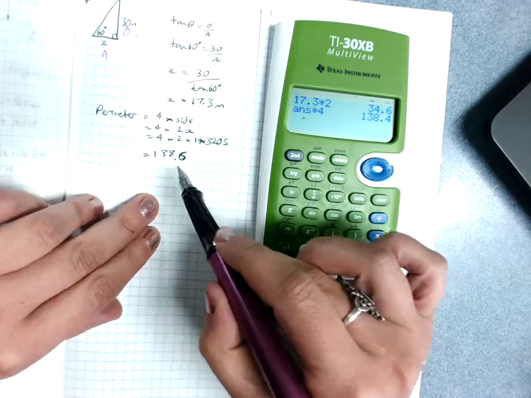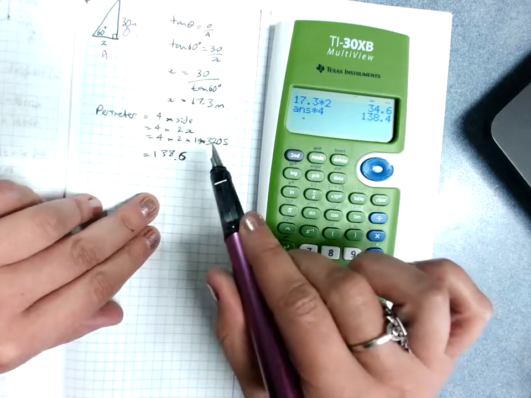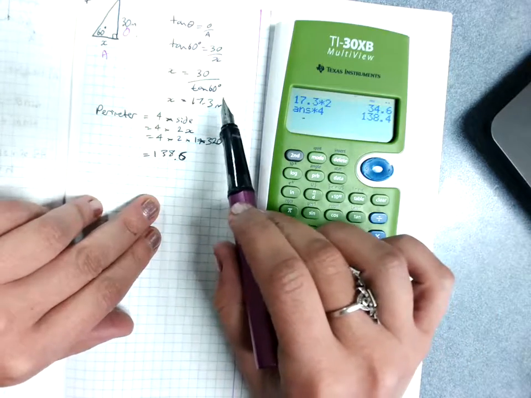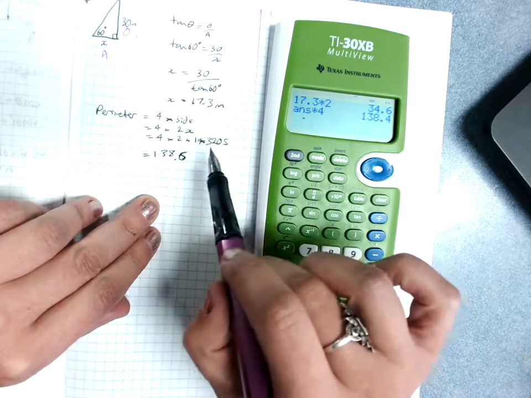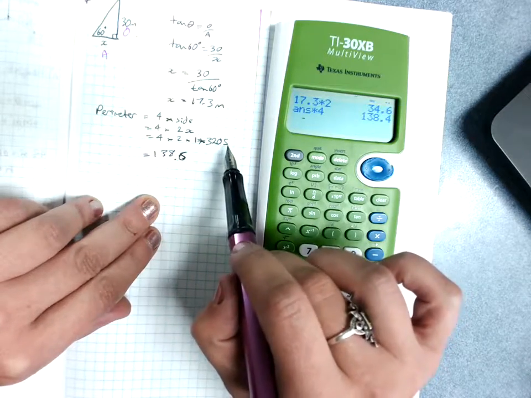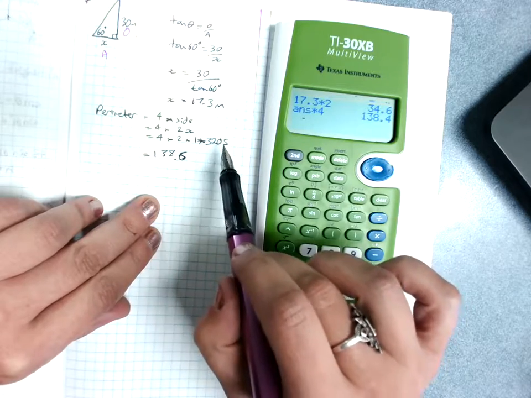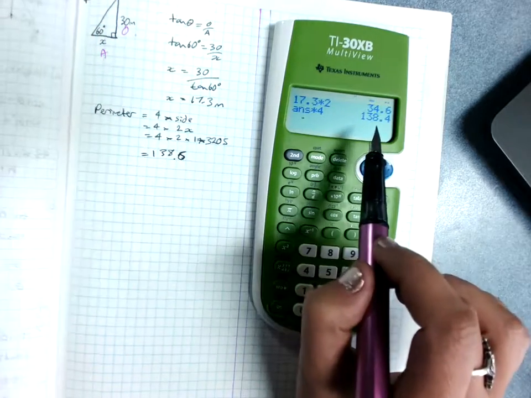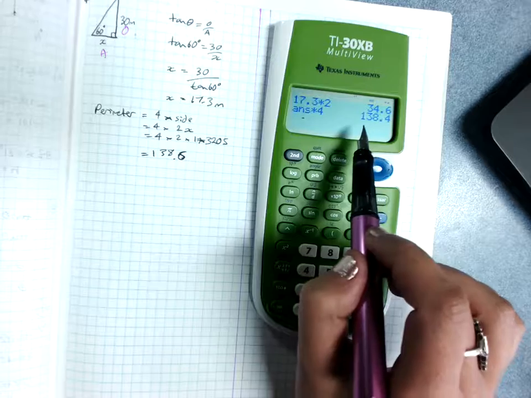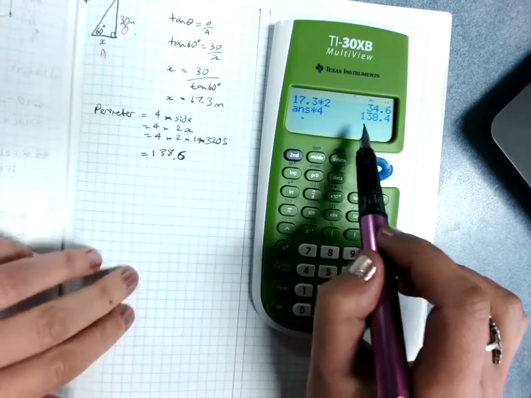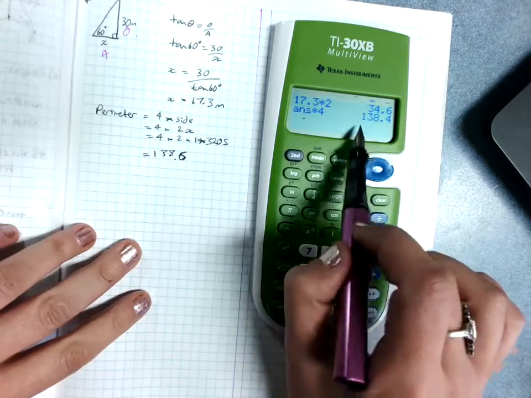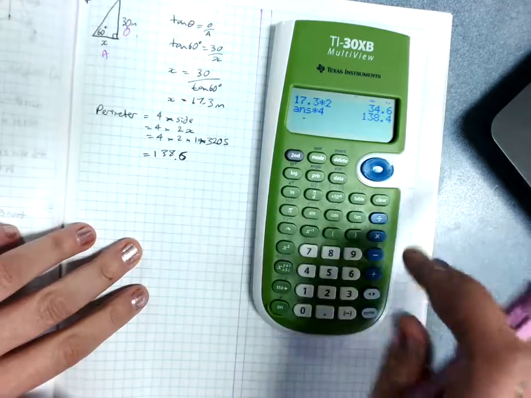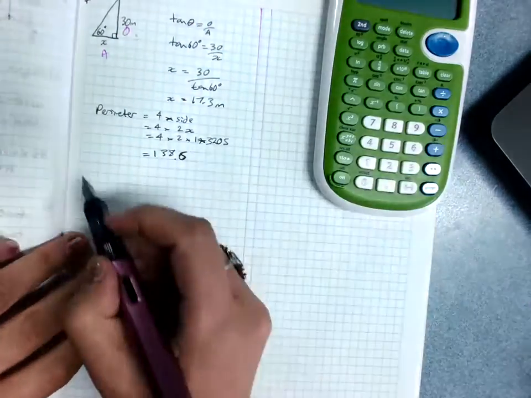I'm out by 0.2 because I rounded here. That was the answer they wanted, but you want to keep more decimal places if you're going to be doing more calculations with it. So I would have an error of 0.2 there, which, you know, if I was buying stuff for the outside of the pyramid and I ordered exactly that much, I'd be short. Always add 10% if you're ordering materials.